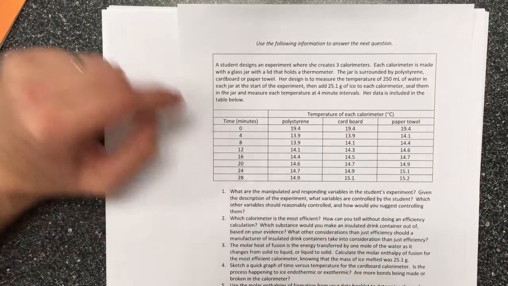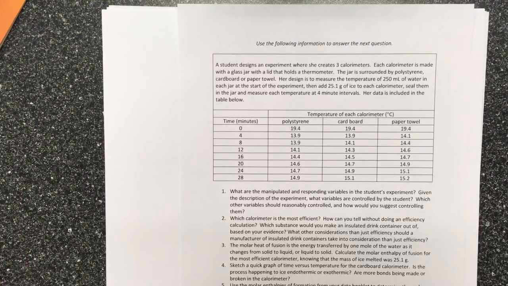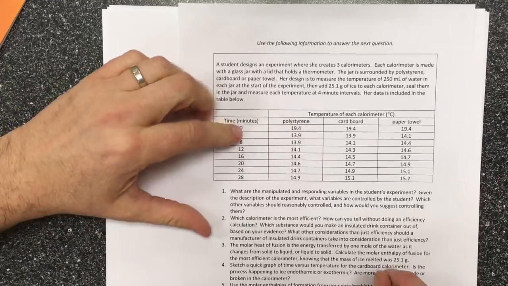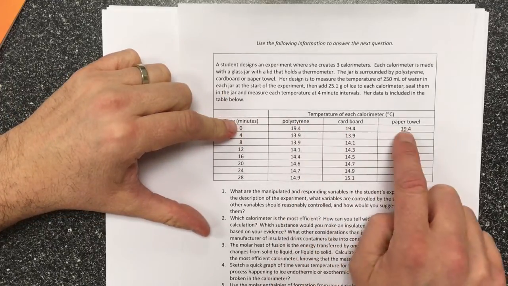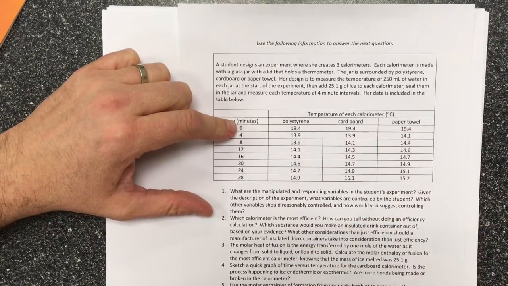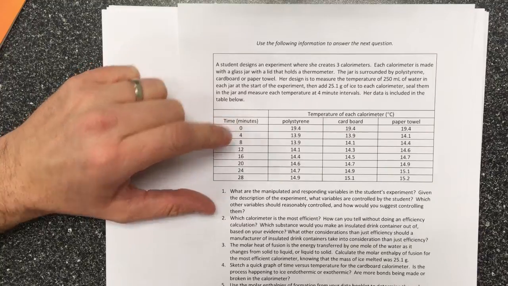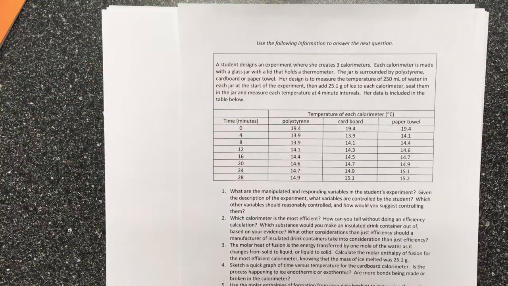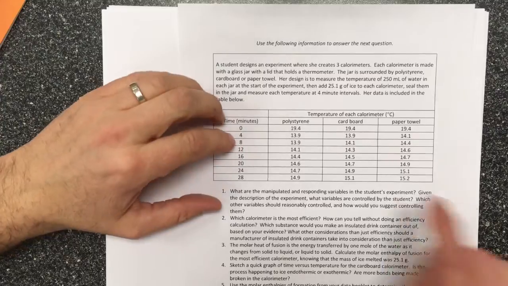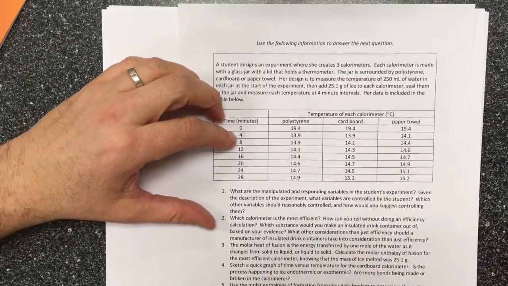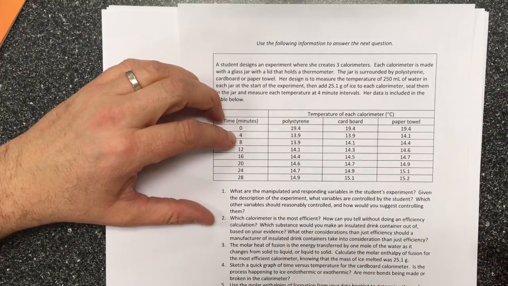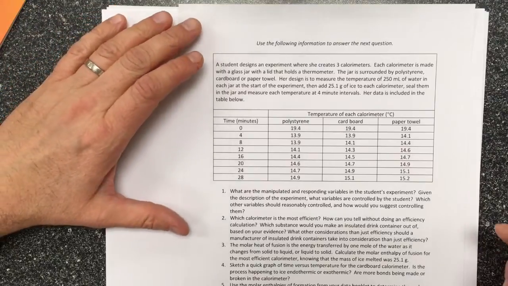And it says, what are the manipulated and responding variables in the student's experiment? So the student's manipulation is the kind of material that the calorimeter is made out of. And she's testing to see what the temperature change is. So the change in temperature is the response that she's recording and measuring.